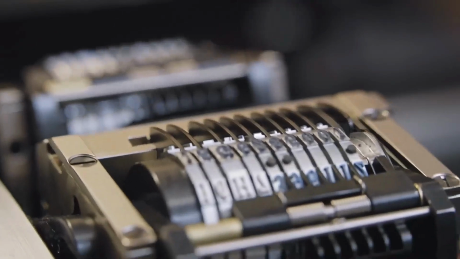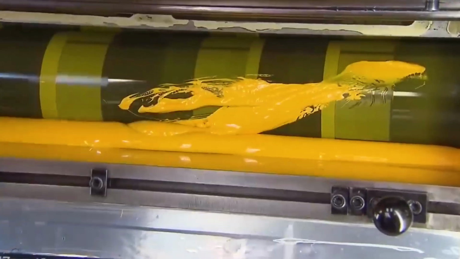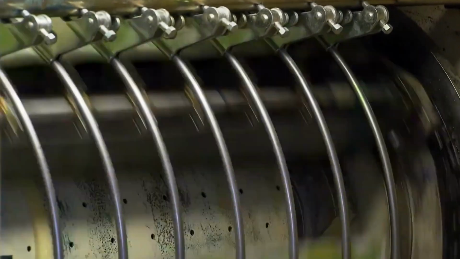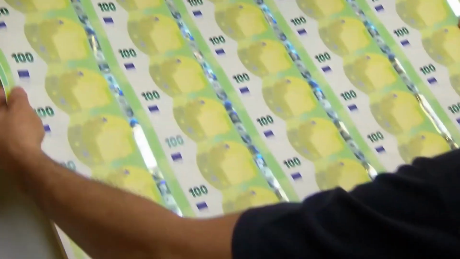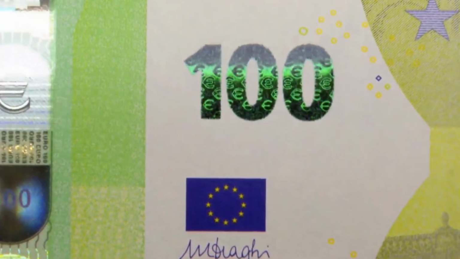Each plate is meticulously crafted using high-end technology, and great care is taken to ensure that every detail is captured perfectly. These engraved plates are responsible for transferring the fine lines, portraits, and security features that make the currency both beautiful and secure. Once the plates are ready, they undergo testing to ensure their quality and accuracy before they are used in the printing process.